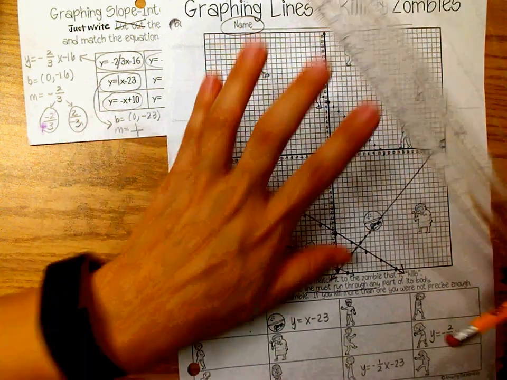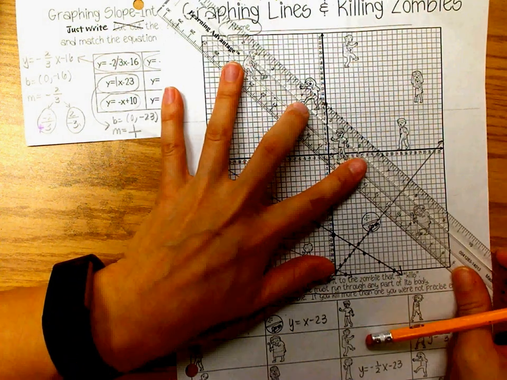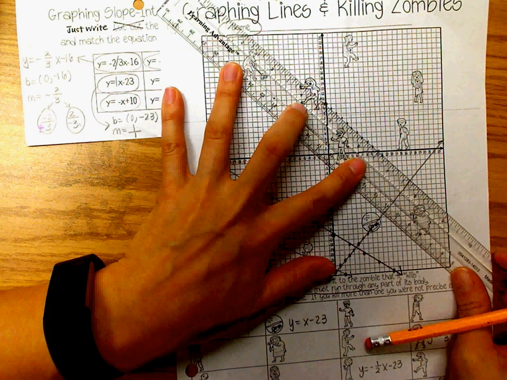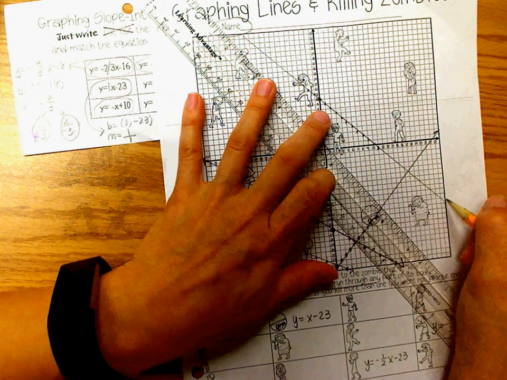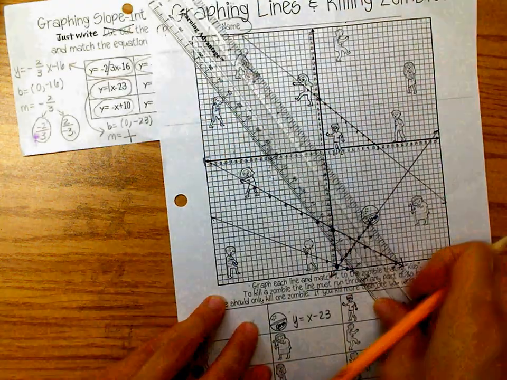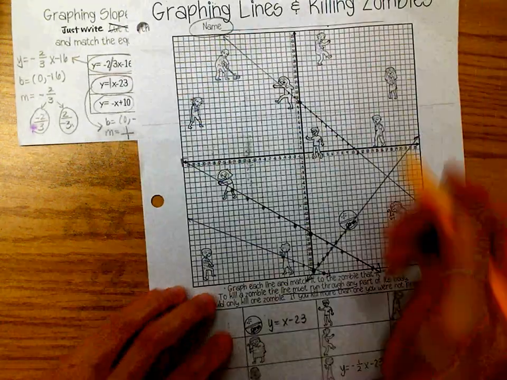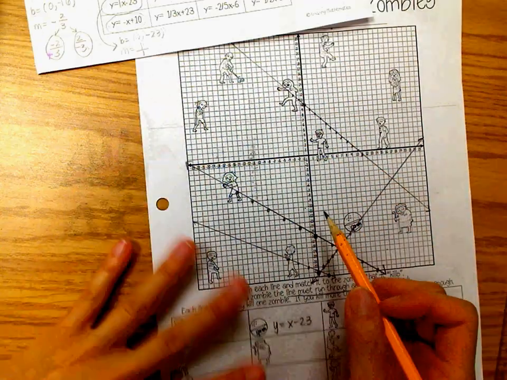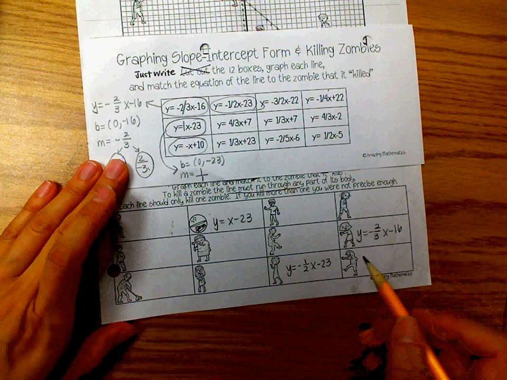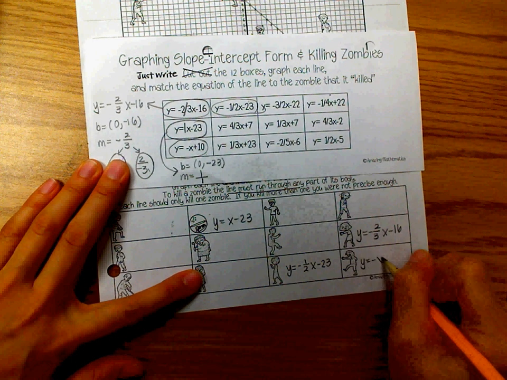So let's draw our line and make sure that it's not going through any other zombies, which thankfully it's not, which means we did it correctly. So the line that killed this zombie is y equals negative x plus 10. So let's find that. This one right here, y equals negative x plus 10.